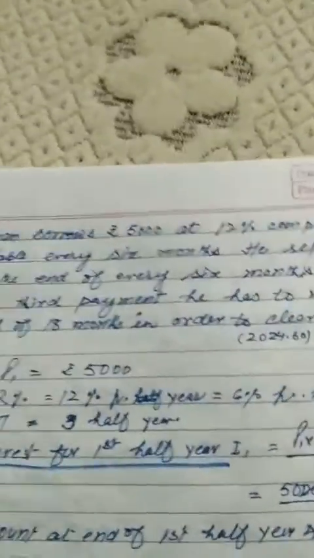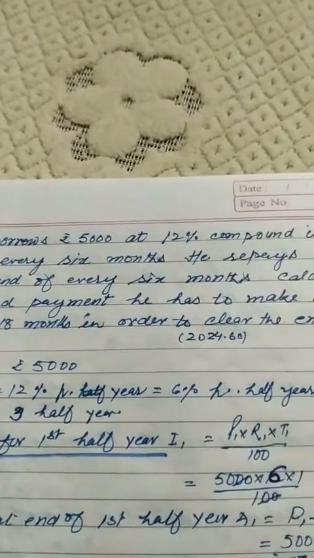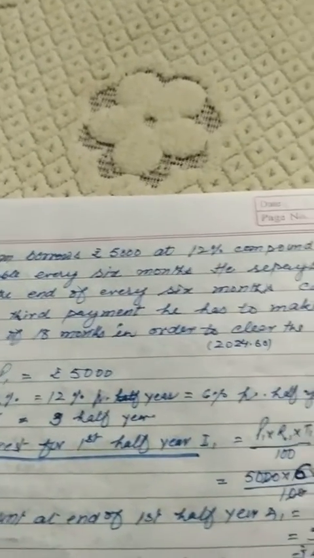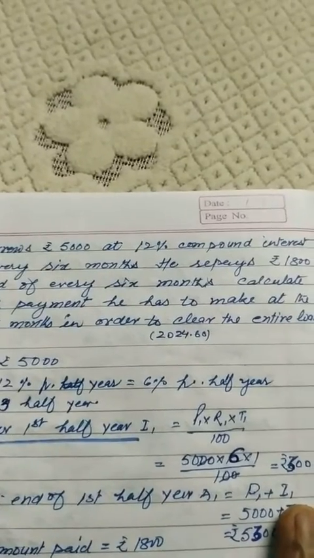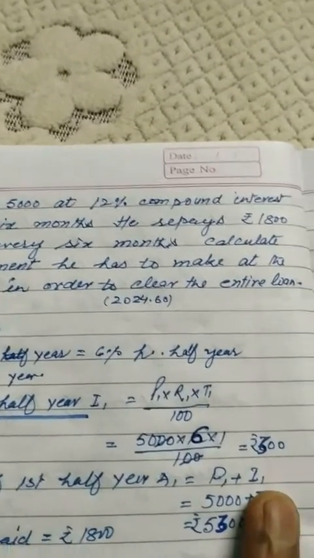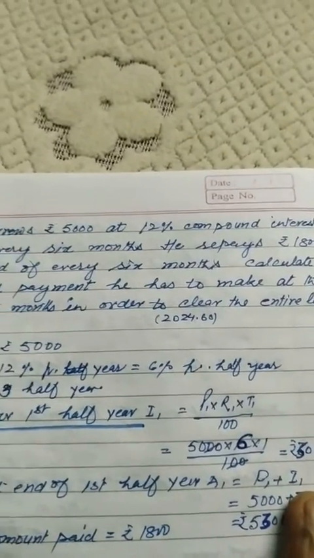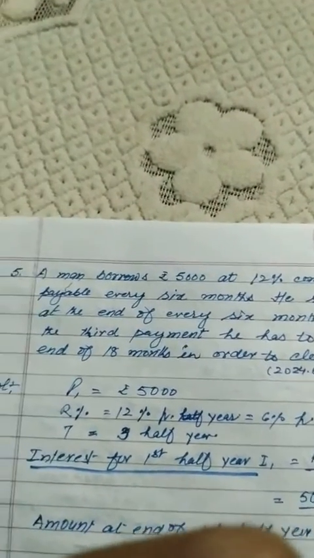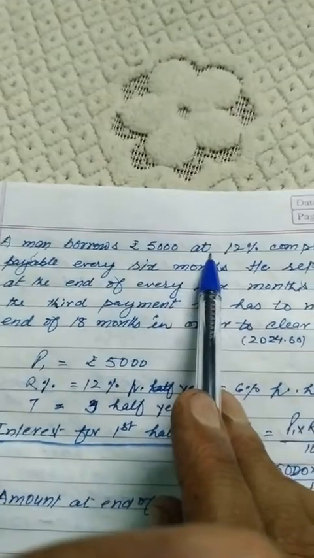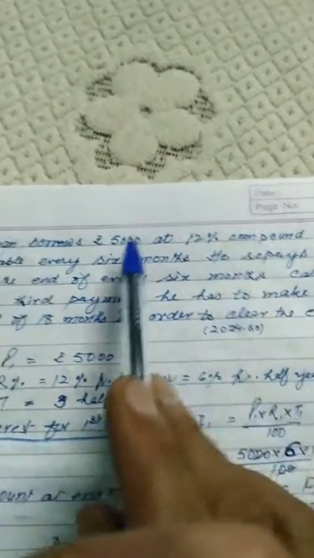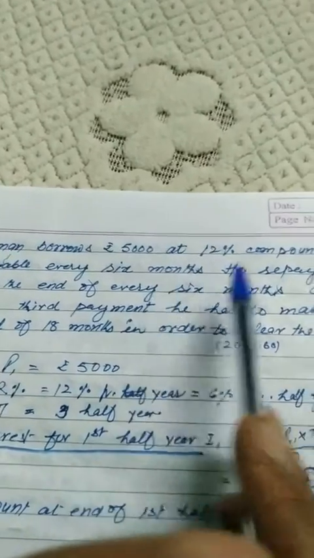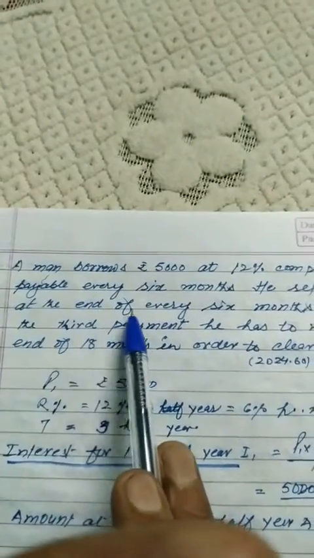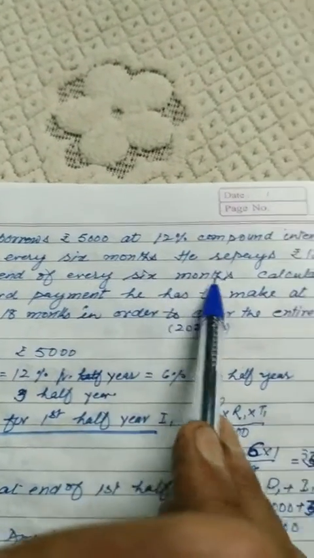Next, a man borrows 5,000 at 12% compound interest payable every 6 months and pays 1,800 at the end of every 6 months.